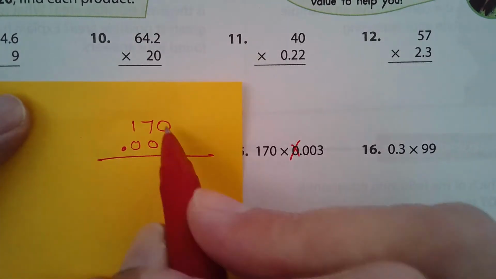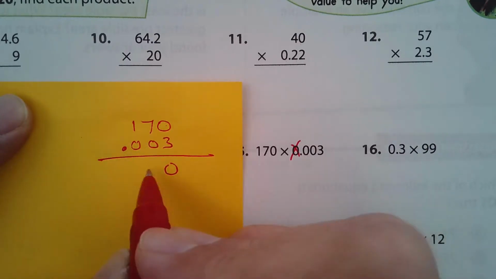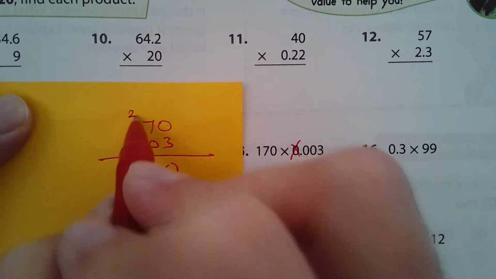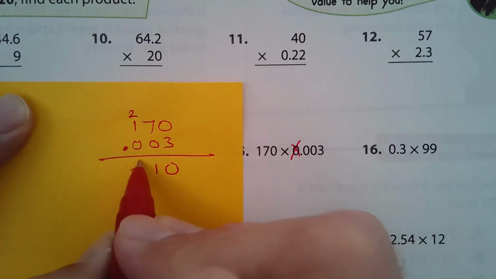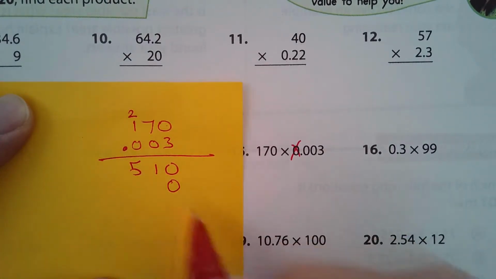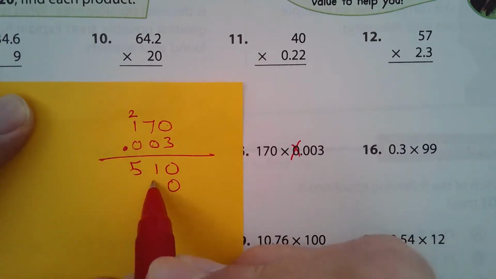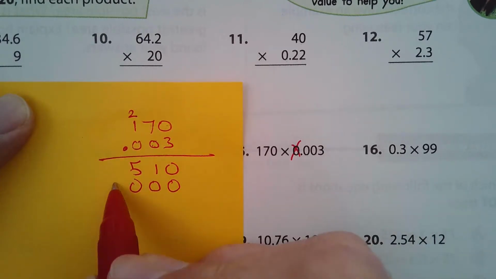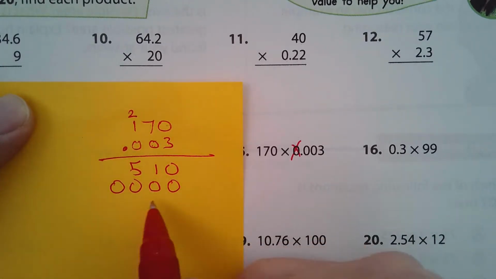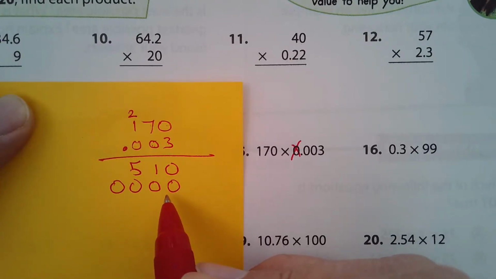So 3 times 0 is 0. 3 times 7 is 21. Put down the 1, carry the 2. 3 times 1 is 3, plus 2 more is 5. I'm going to put my placeholder right there. So 0 times 0 is 0. 0 times 7 is 0. And 0 times 1 is 0. Now watch what I'm going to do here. I'm going to put another placeholder in.